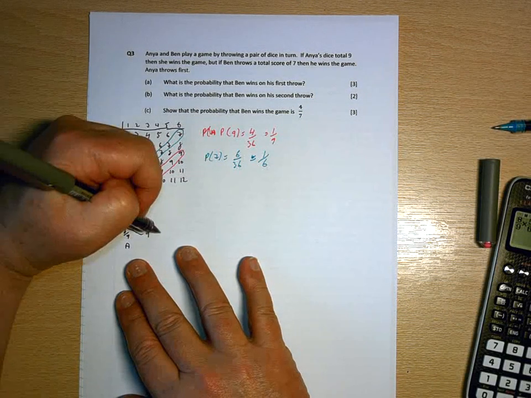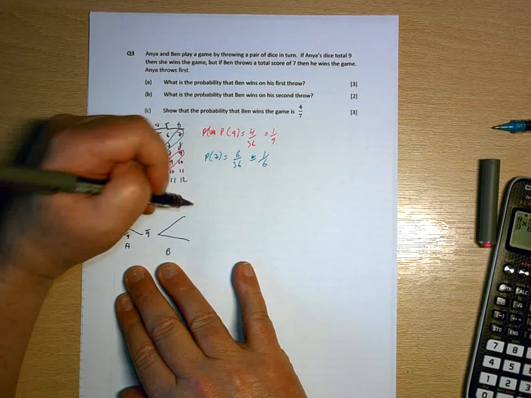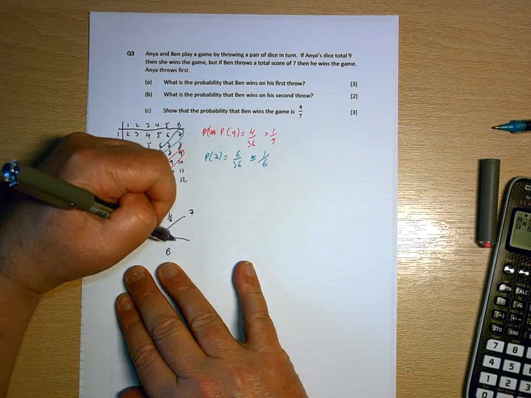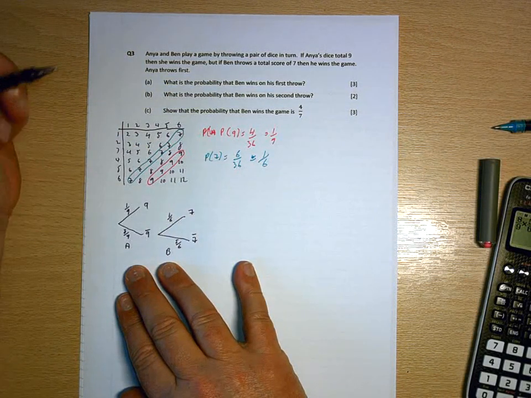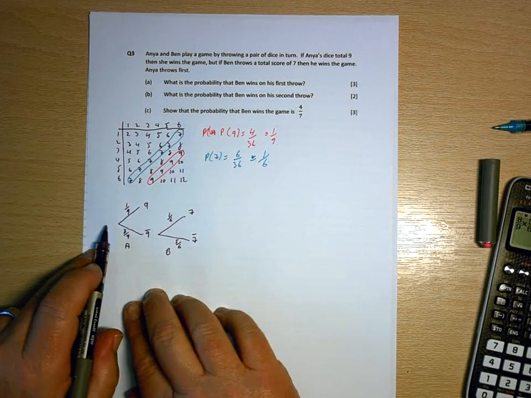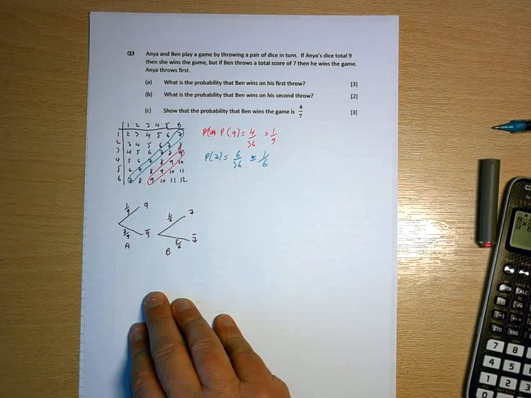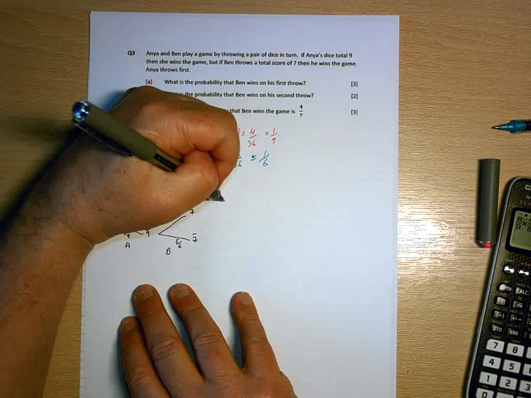Then Ben's going to throw. And Ben, to win, is going to throw a 7, which is a 6th, or not a 7, which is 5/6. And then it would repeat. So we go back to Annie, and then back to Ben, and then back to Annie, and so on. What's the probability that Ben wins on his first throw?